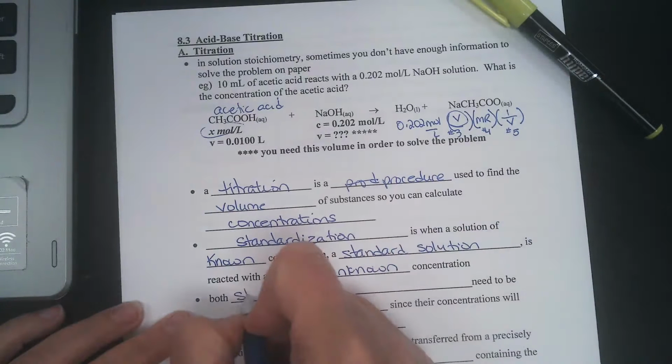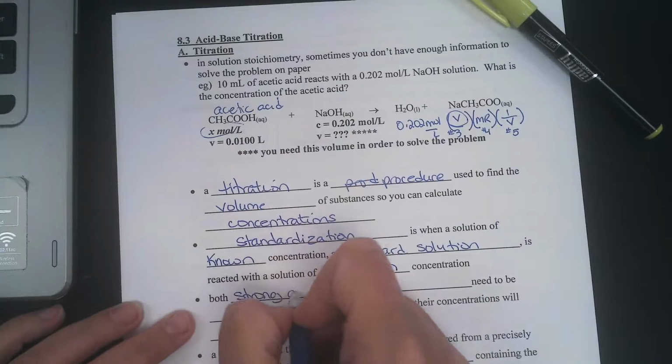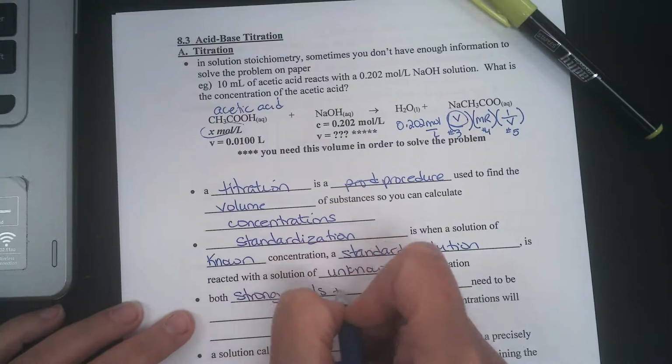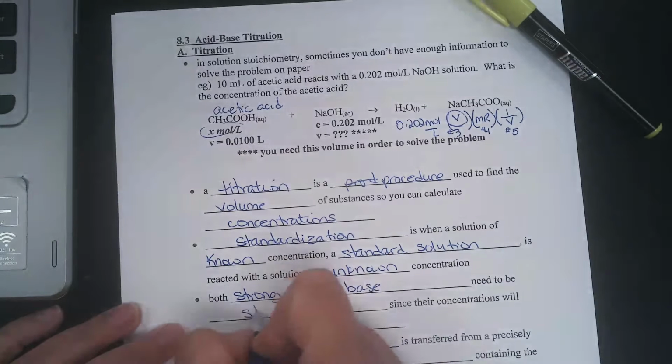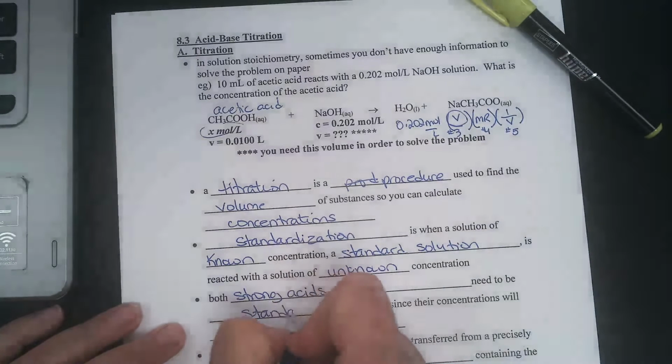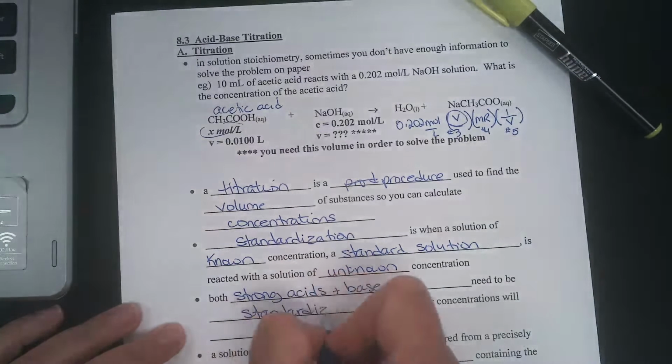So both strong acids and bases need to be standardized because their concentrations will change over time.